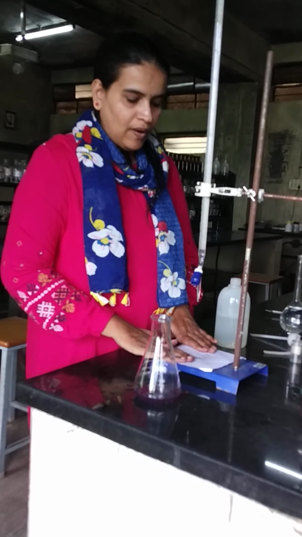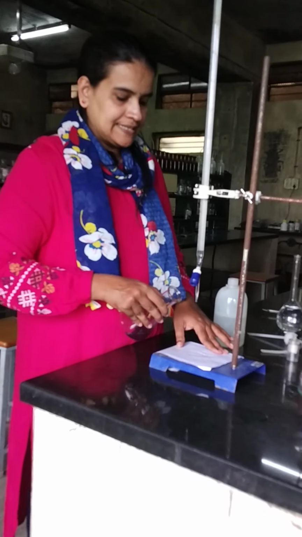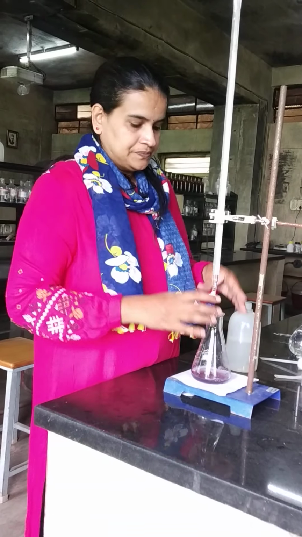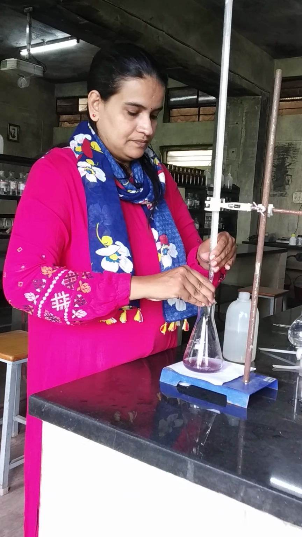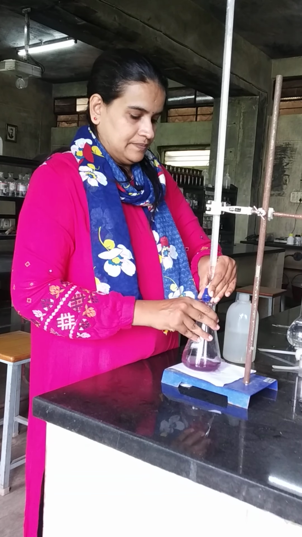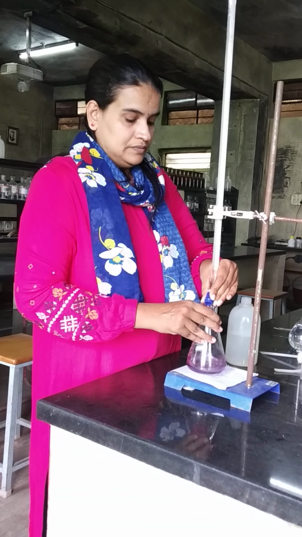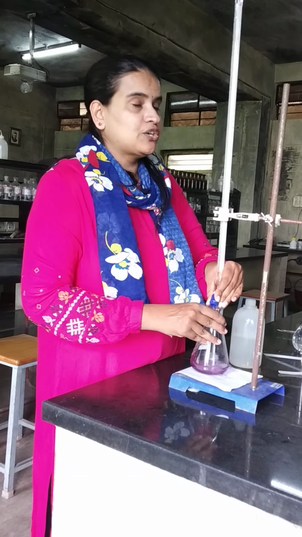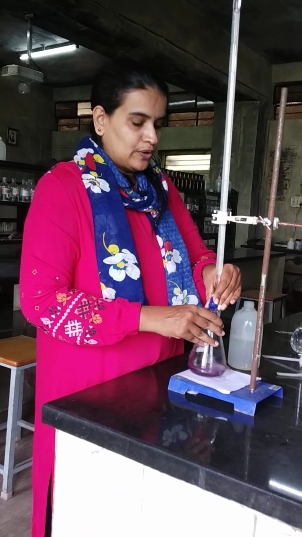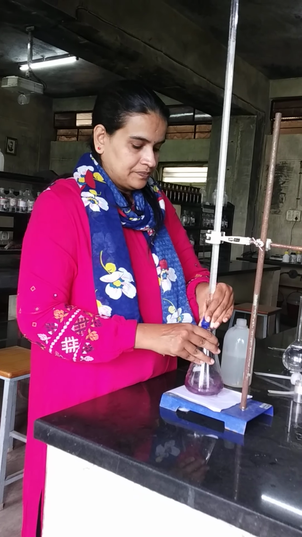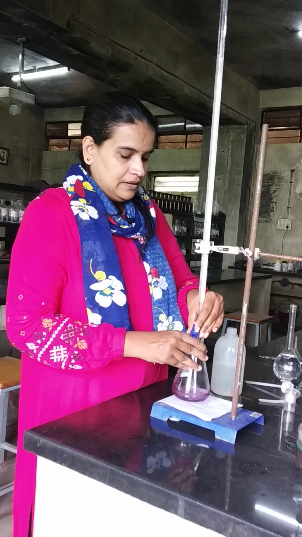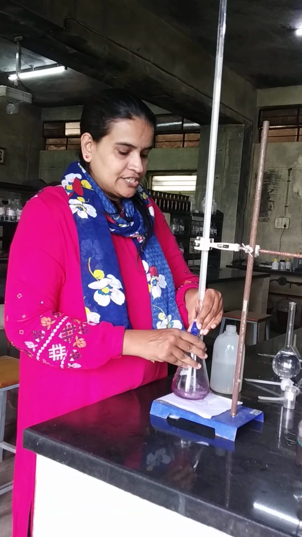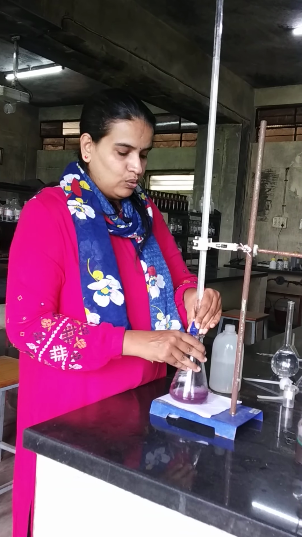Now, keeping a white background, we can start our titration. Before starting, make sure the solution is at 0 only. The end point is the color change from wine red to blue color.